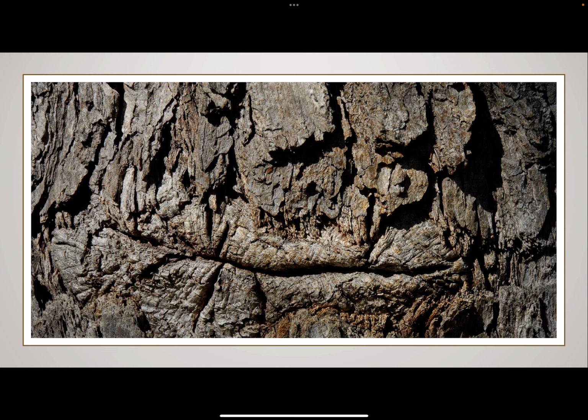So when I look at this image, I see some eyes here, kind of like an eyebrow, some eyes, maybe a nose-ish, and then a big smile. So we literally see tree bark, but we could also see a face.